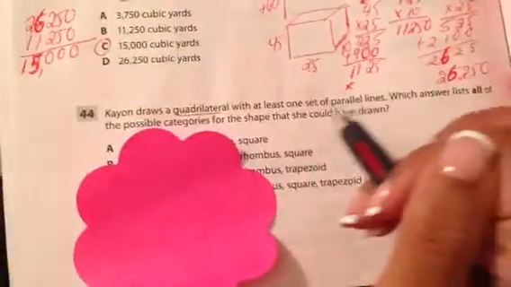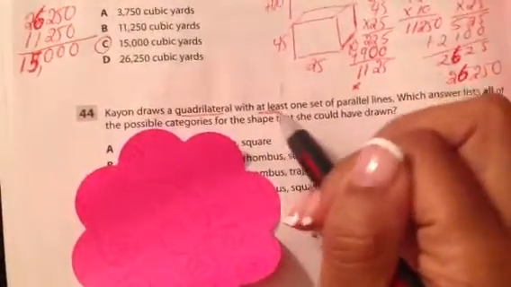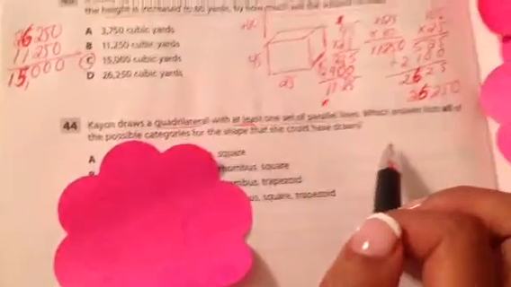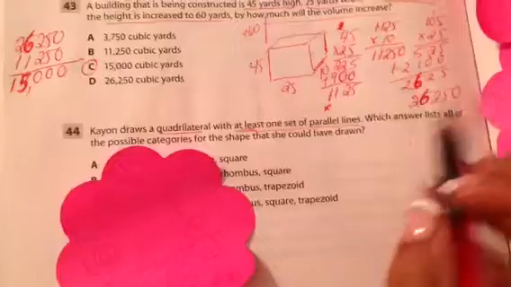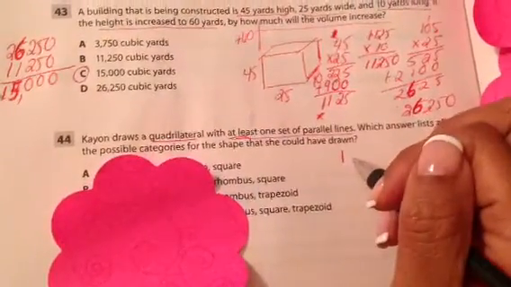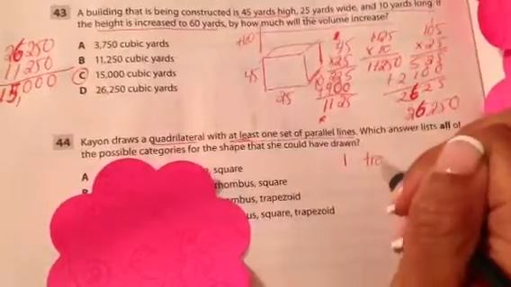Okay, let's go down to this one. Keon is drawing a quadrilateral, so I know it's 4 sides, with at least 1 set of parallel lines. That means it could be 1 parallel lines, it could be 2. So what could be the list of all the things? So if it has at least 1, it could be a trapezoid.